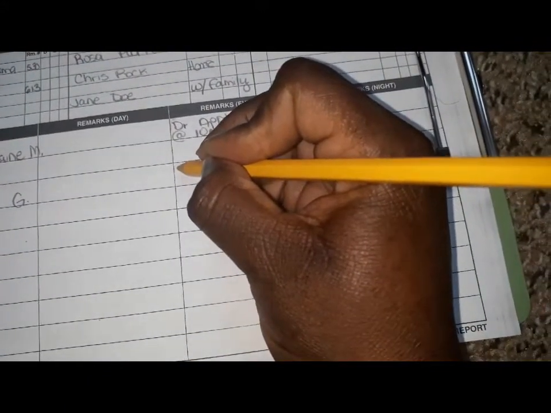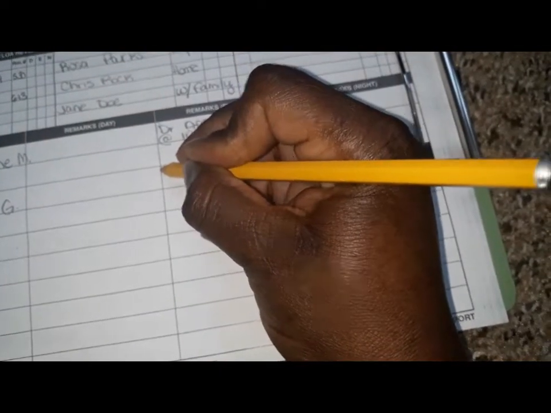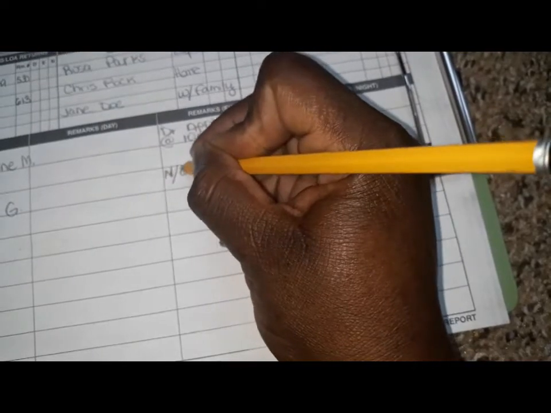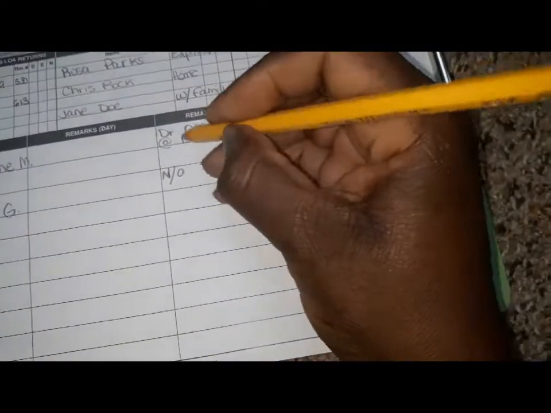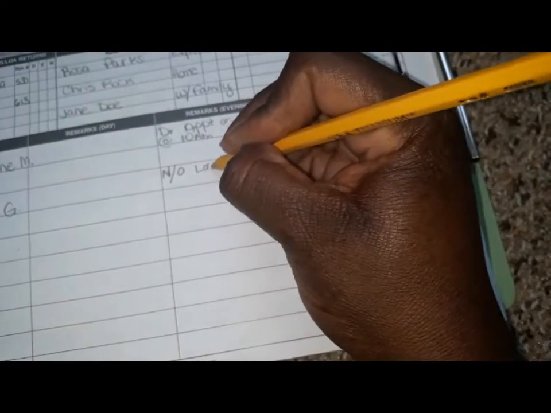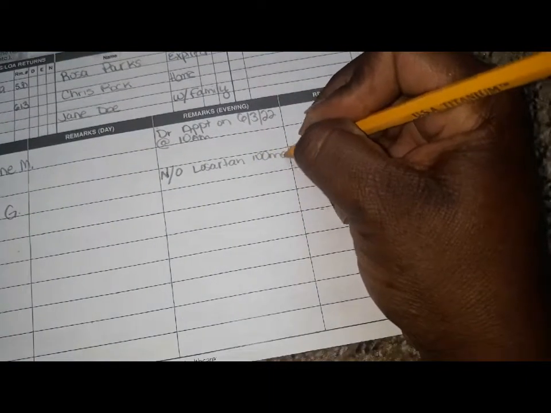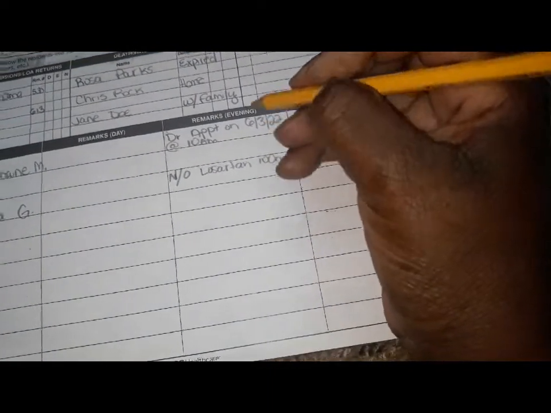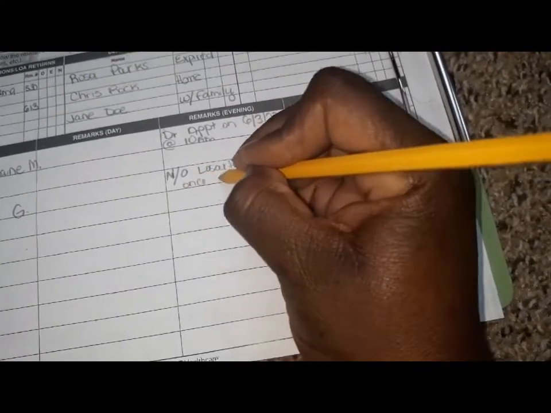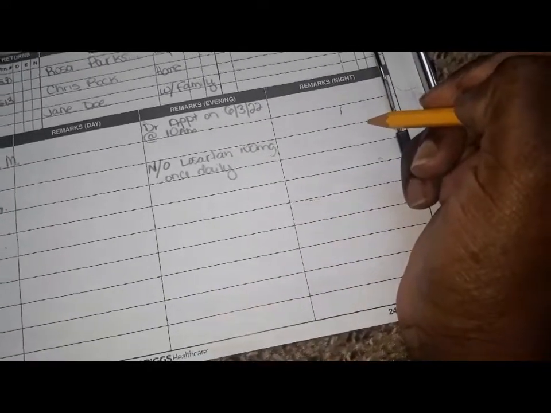And she was put on a new medication. So we have new orders. That's what NO stands for, new orders. So Nurse Shonda has new orders for losartan, 100 milligrams. And she's going to take it once daily. Right?